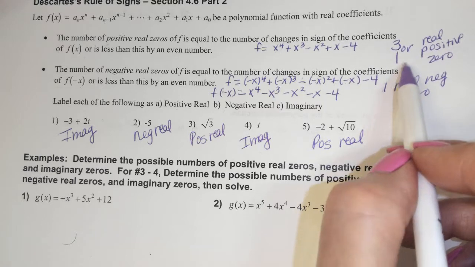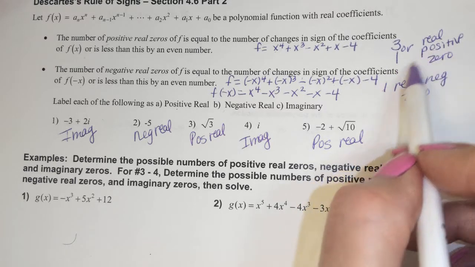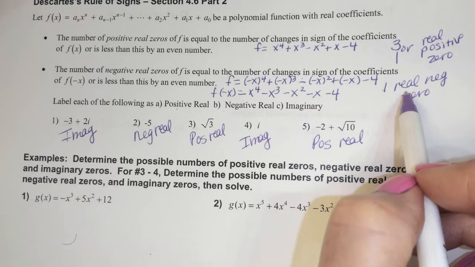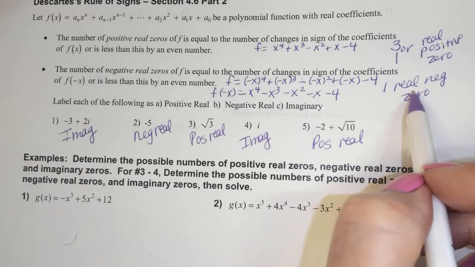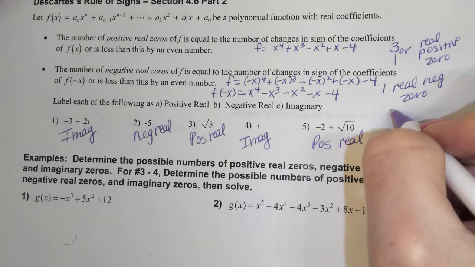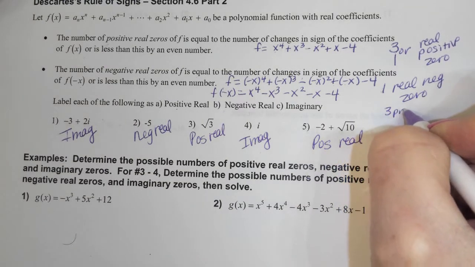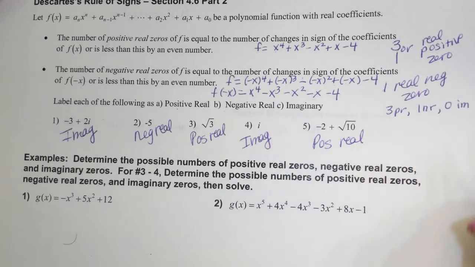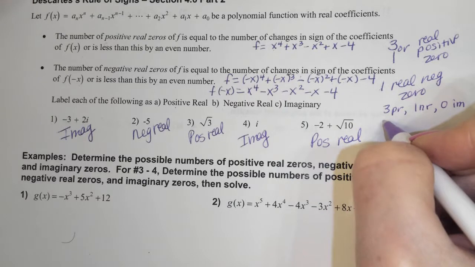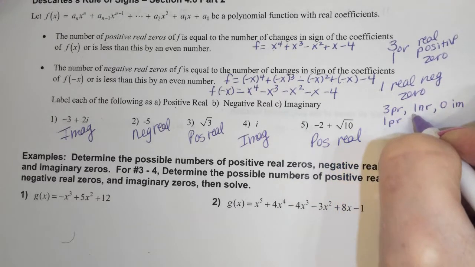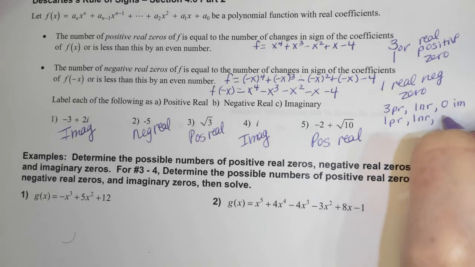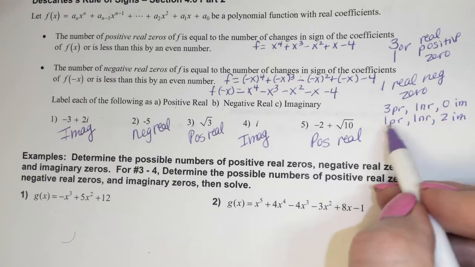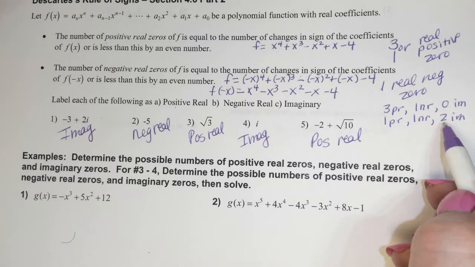I have to have 4 solutions. So if I had 1 positive real, 1 negative real, what must the other two be? Imaginary, right. Okay? So that's the only possibility. I could have 3 positive real, 1 negative real, and 0 imaginaries. Or I could have 1 positive real, 1 negative real, and I would have to then have 2 imaginaries. And that's because I have to have 4 solutions. Okay?